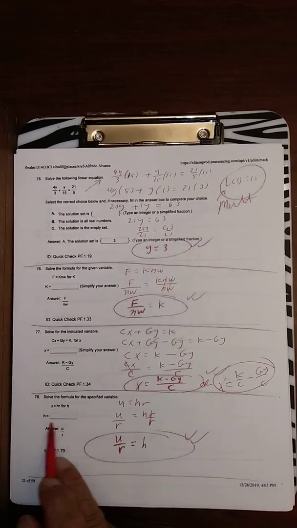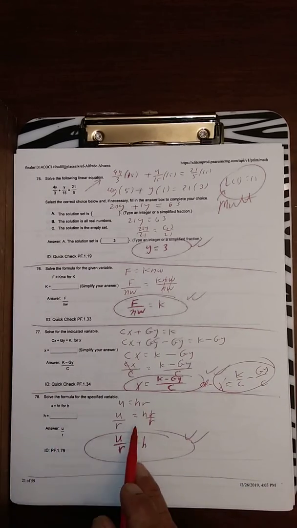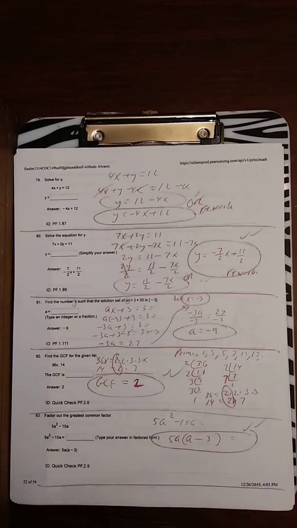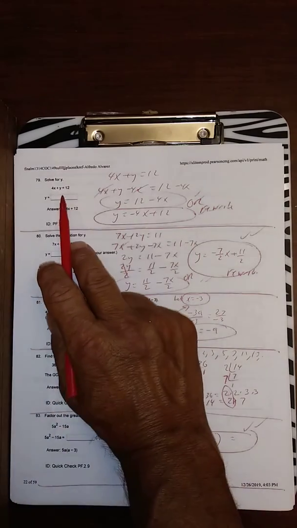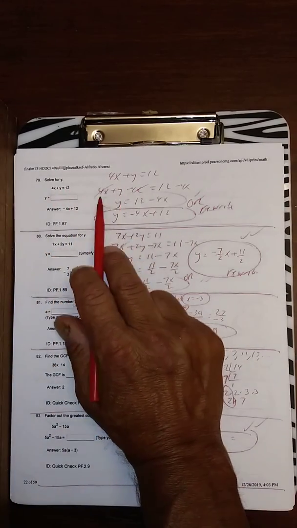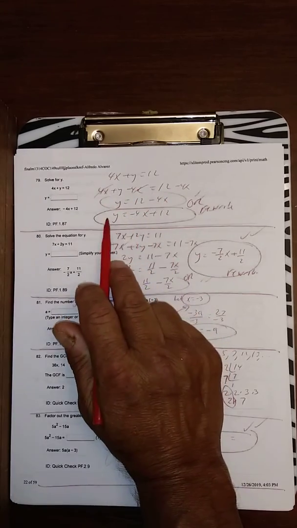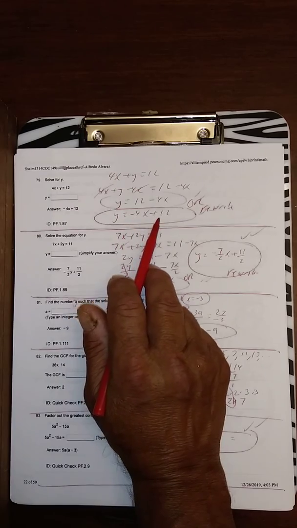Alright. Solve for h. Divide by r, u over r equals h. We're done. Solve for y. So minus 4x. So we have y equals 12 minus 4x. Rewrite this. Let's put y equals negative 4x and then the 12.